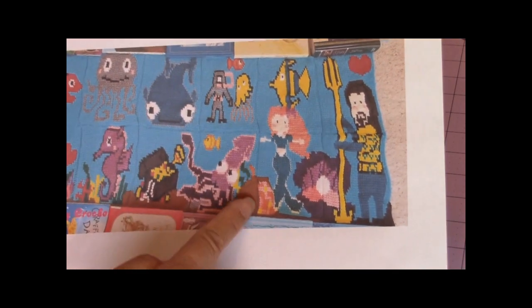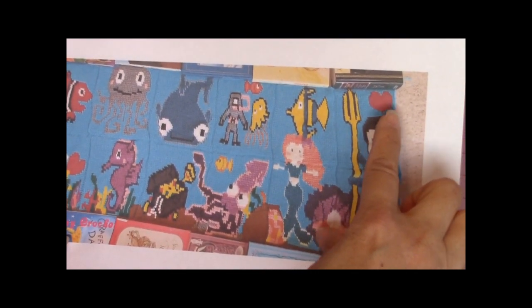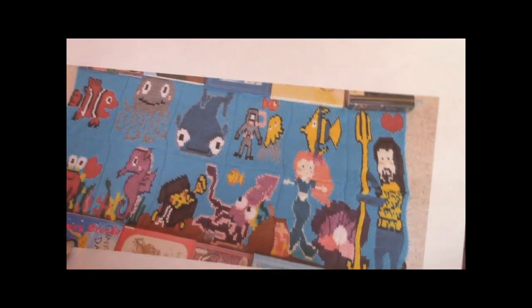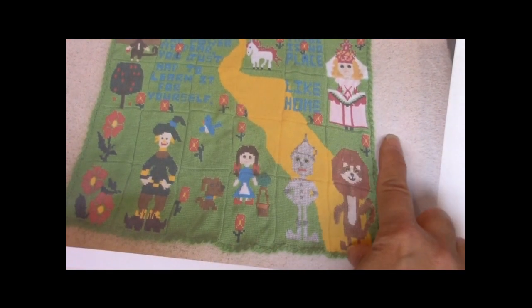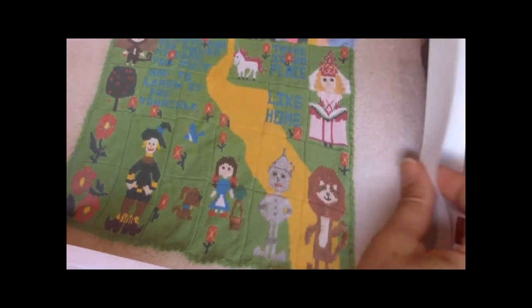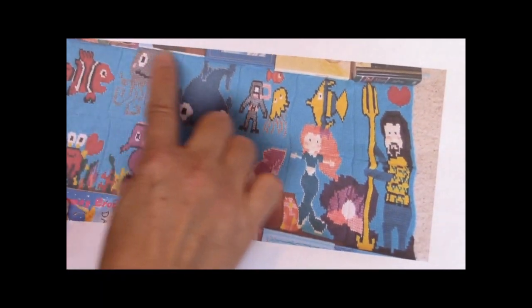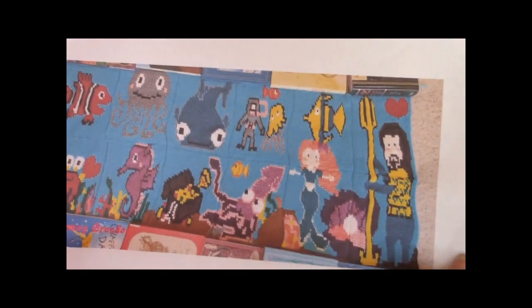Then with my last 4 blocks, this is the bottom of the afghan. So here, just to show you, this is the bottom of my afghan. So I finished this portion of my afghan for my under the sea cowl, so just the bottom. And now we're moving up to the middle portion of the blanket.